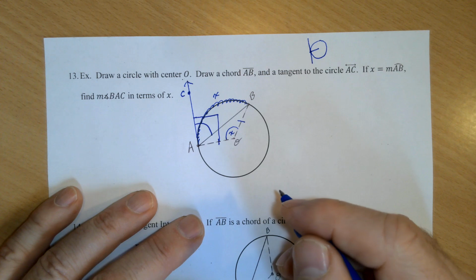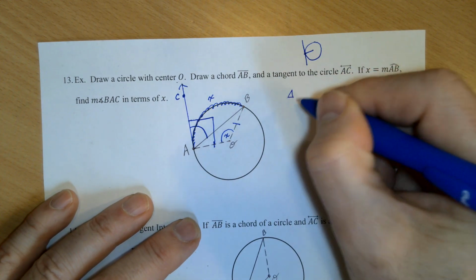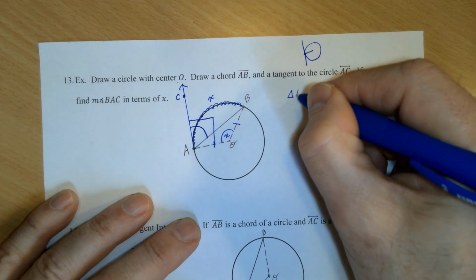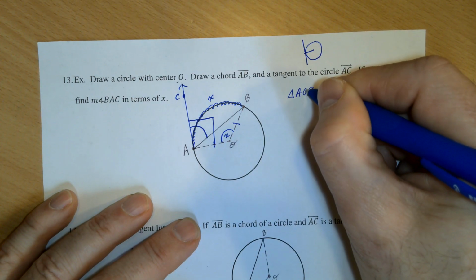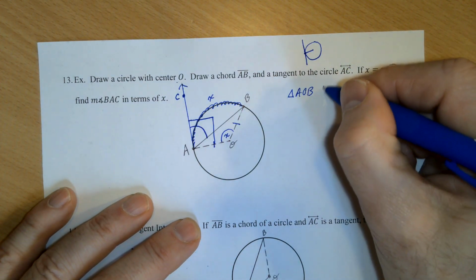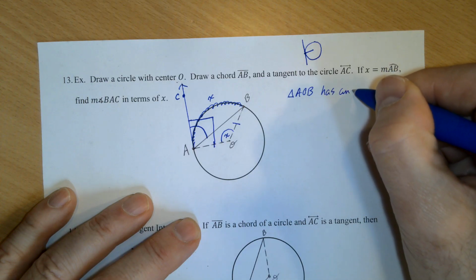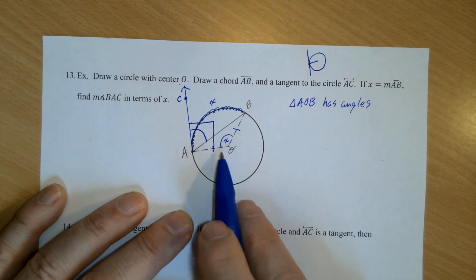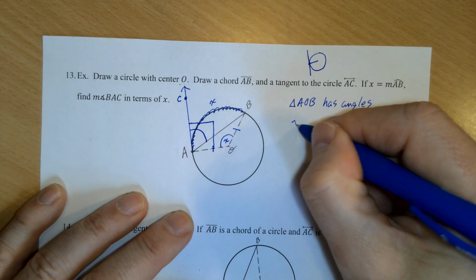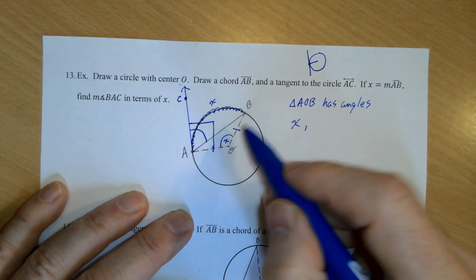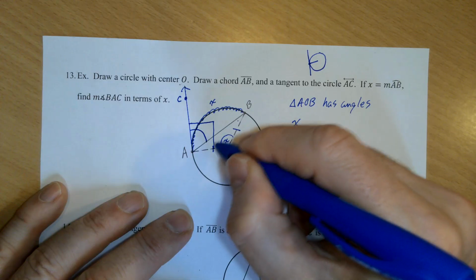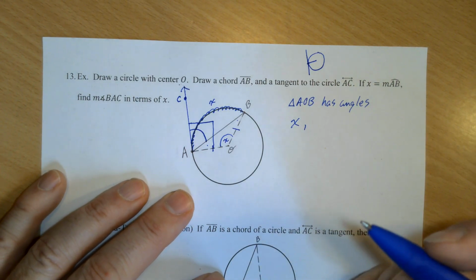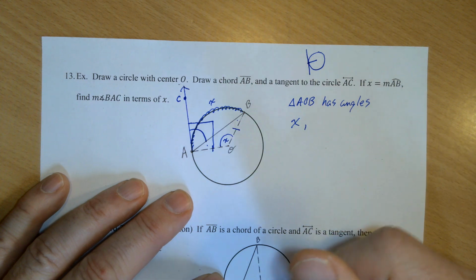All right, so let's write some stuff down. Triangle AOB. We know it's isosceles. So what are its angles? What are the three angles? Well, clearly one of them is x. What are the other two? Well, those two angles, right there and right there, they are going to be equal because it's an isosceles triangle, and those are the base angles.